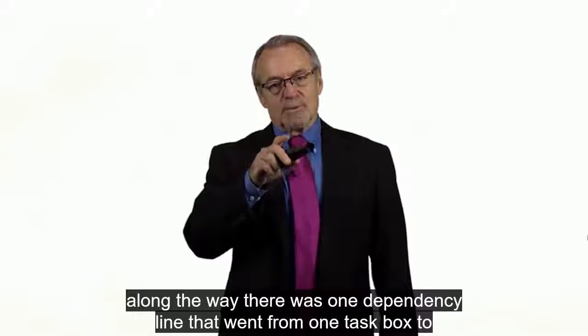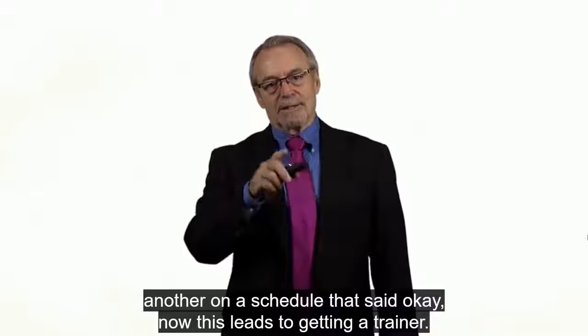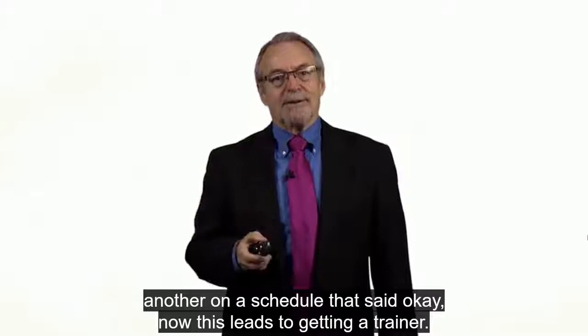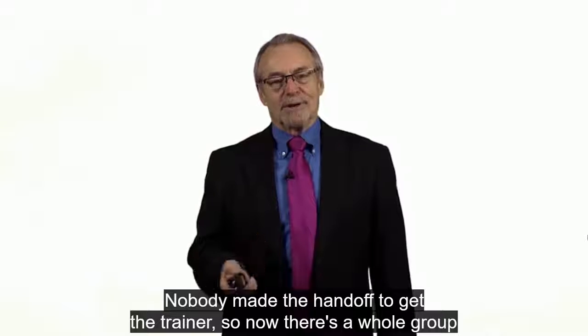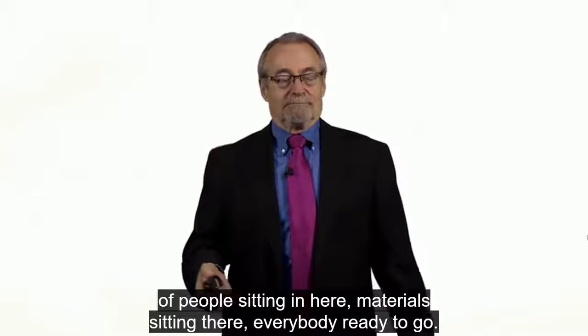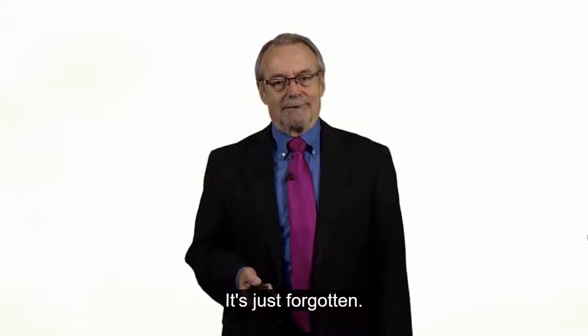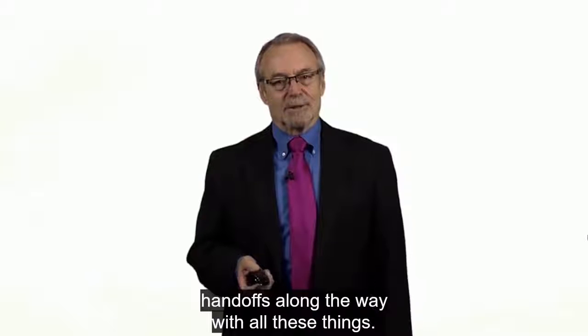dependency line that went from one task box to another on the schedule that said, okay, now this leads to getting a trainer. Nobody made the handoff to get the trainer, so now there's a whole group of people sitting in here, materials sitting there, everybody ready to go. There's nobody that's going to come in and do any of the training for this group. It was just forgotten. So we have to figure out how we're going to make handoffs along the way with all these things.